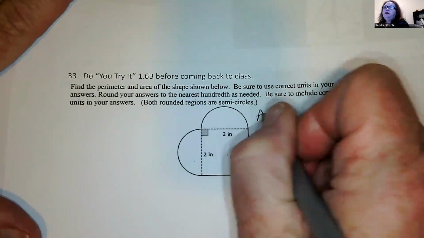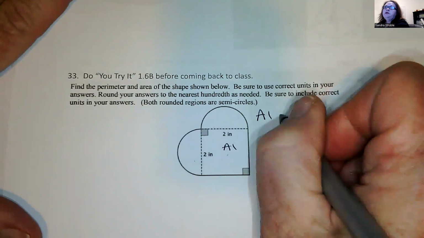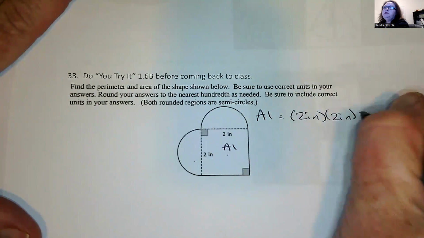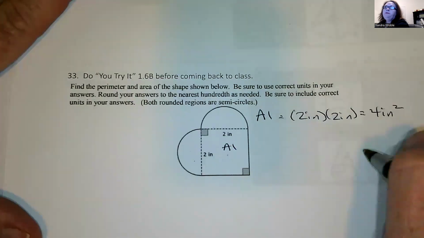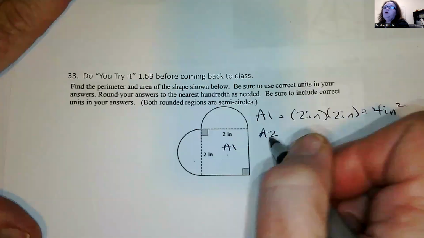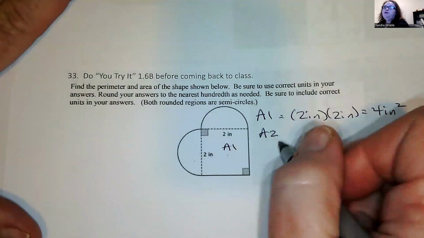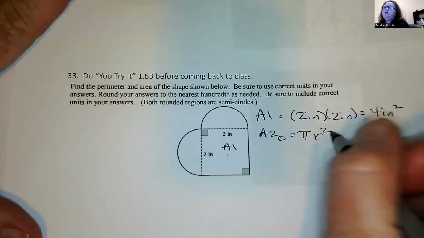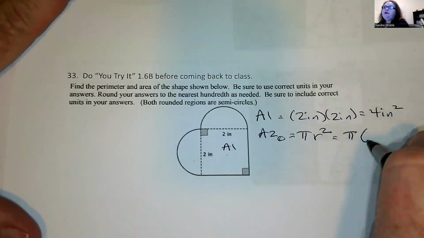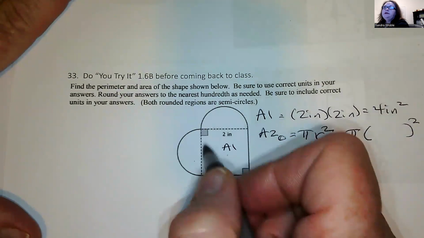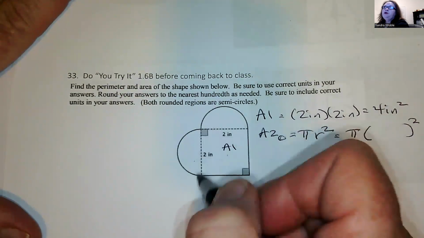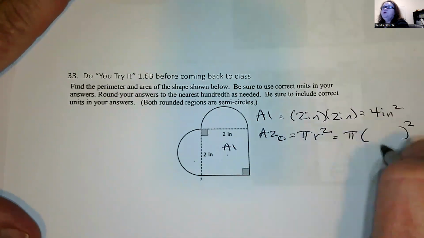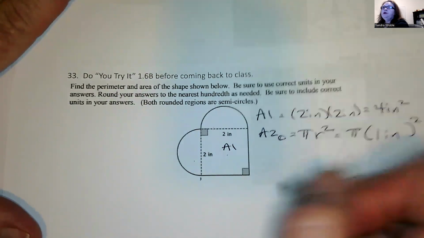So area 1, which we'll call the square, is just base times height. So 2 inches times 2 inches is equal to 4 inches squared. Okay. Area 2, which we'll call both semicircles together, which makes a full circle, is equal to pi r squared. So that's pi times the radius squared. The radius is half of the diameter. The diameter is 2. 2 divided by 2 is just 1. So 1 inch is the radius.